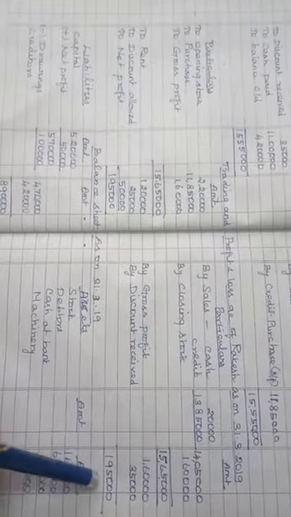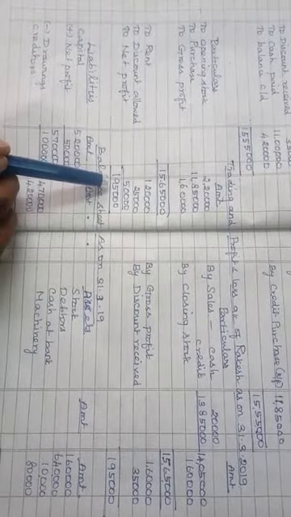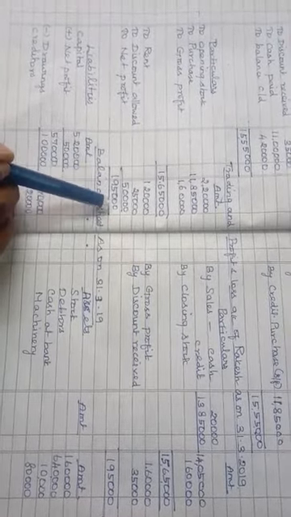Then discount received 35,000 is to be treated as income. So it should appear on the credit side of the profit and loss account. Check the total. Which side has the highest amount? Credit side. First we put the total on the credit side, 1,95,000. The same total also appears on the opposite side on the same line, 1,95,000.